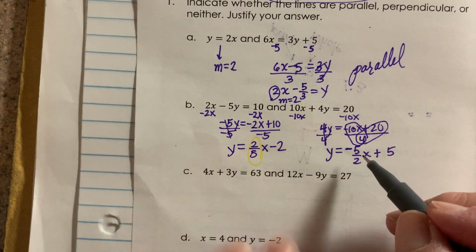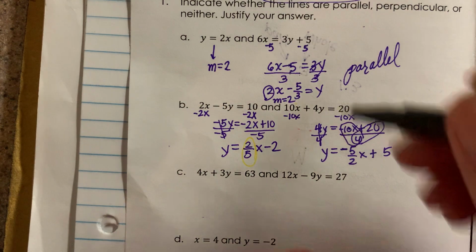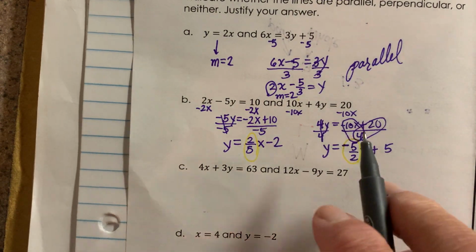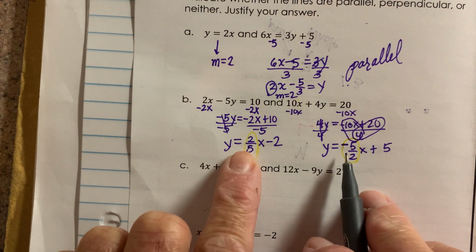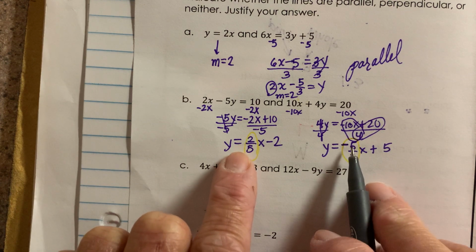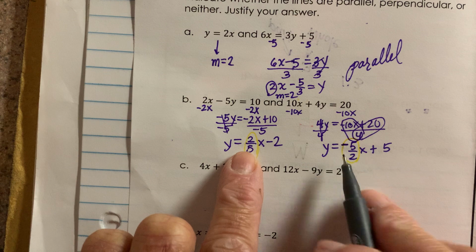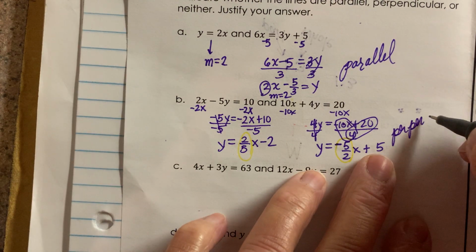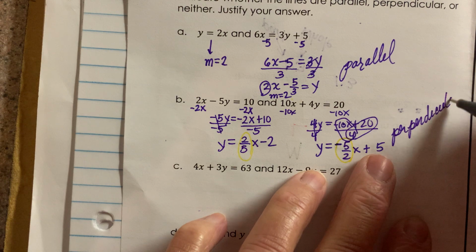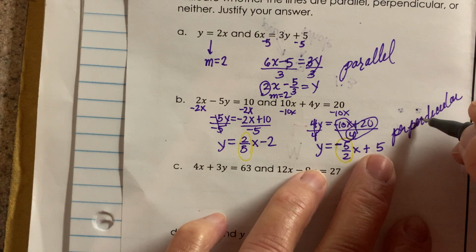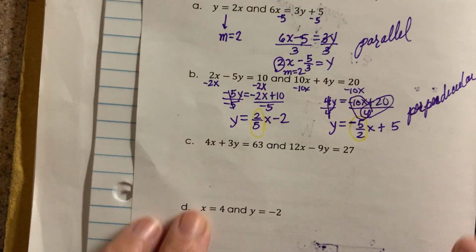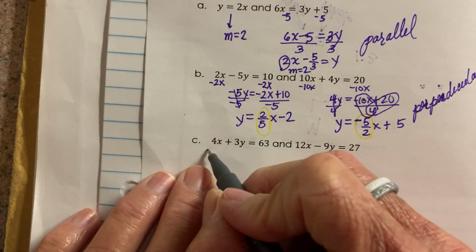So look at our slopes. This one was a positive 2/5. This one is a negative 5 halves. One is positive, one is negative. So they're opposites in terms of signs, and they're flipped. They're reciprocals of each other. So since they're opposite reciprocals, these lines are going to be perpendicular to each other. That's an N, that's an R, okay? Perpendicular. All right, same thing, solving for y.